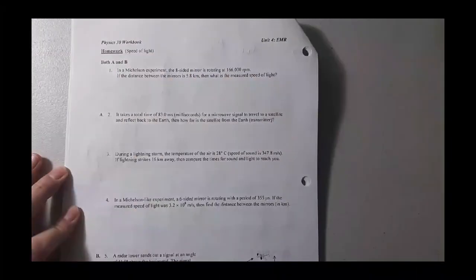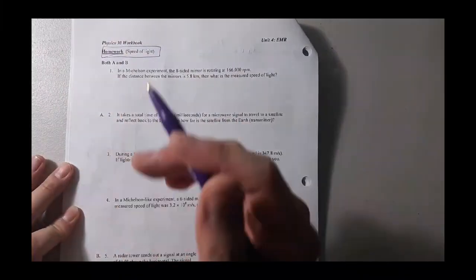What you need to do is basically complete any type of homework that involves the speed of light, A and B, all of them together.